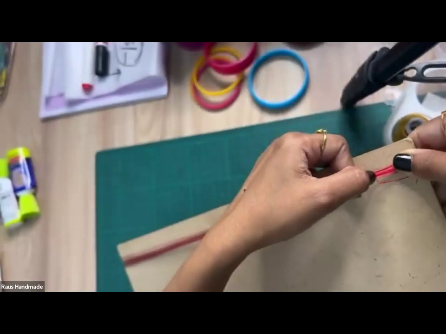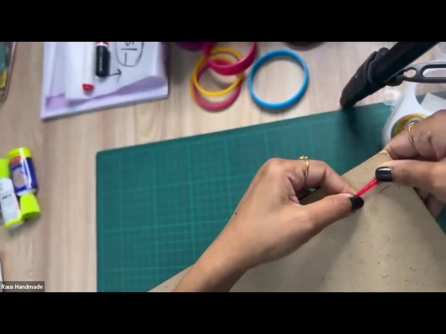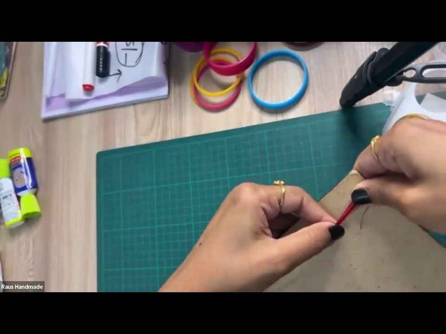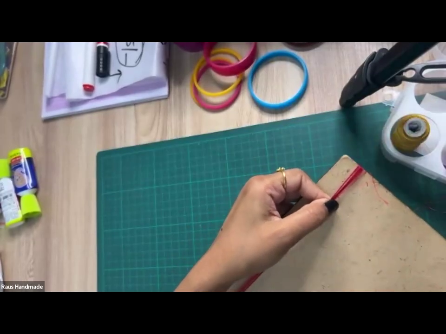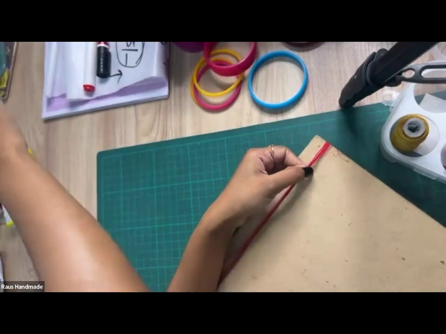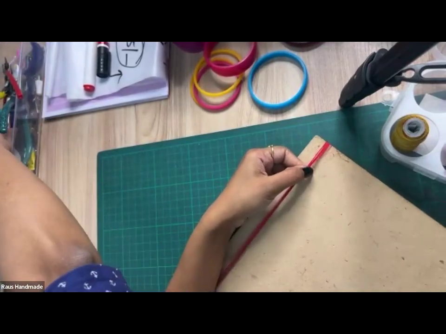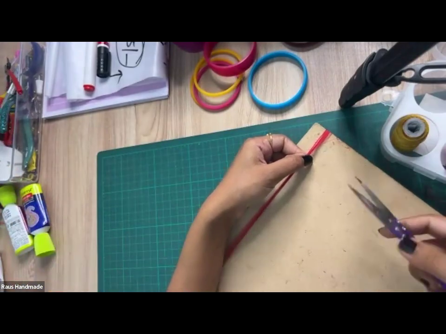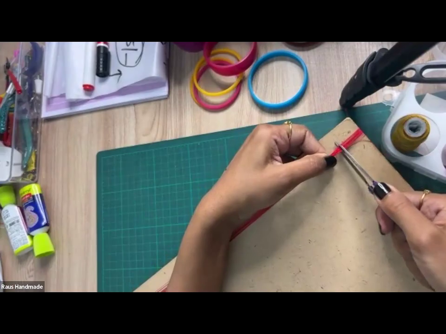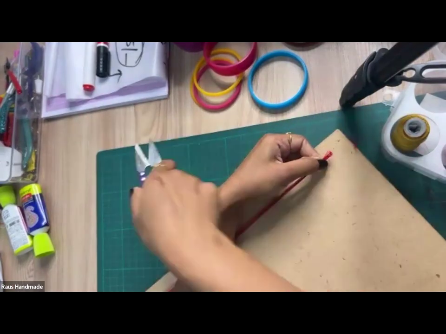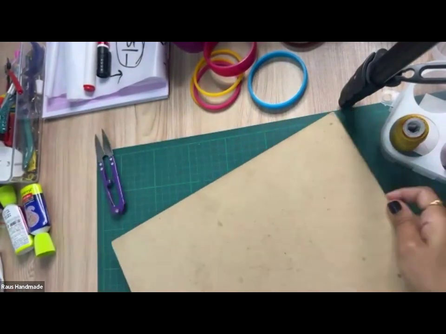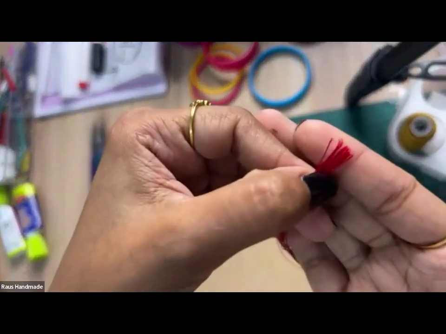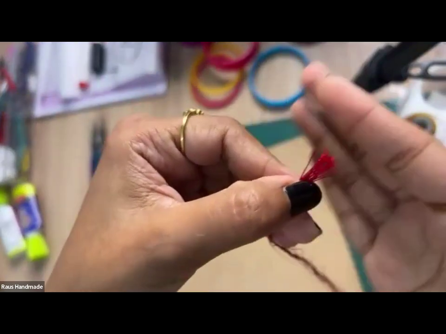Okay, before cutting it, what you have to do? You have to hold your thread tightly, really tight. Okay, and then you can trim it off using your cutter. Okay, so once you do that, you will get strands like this. It will be even.